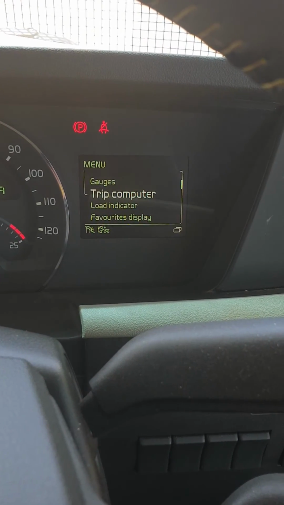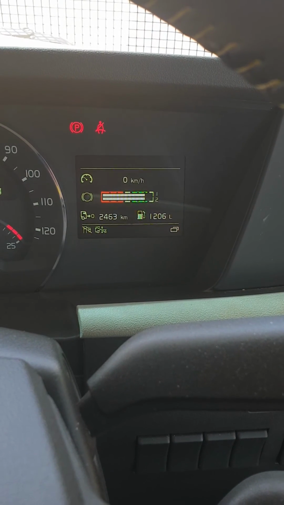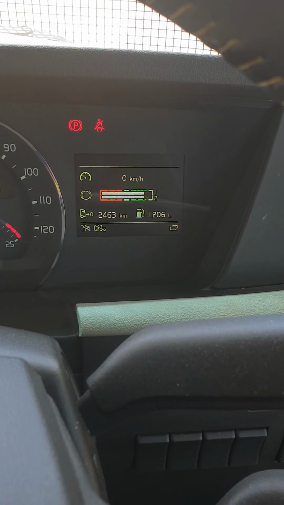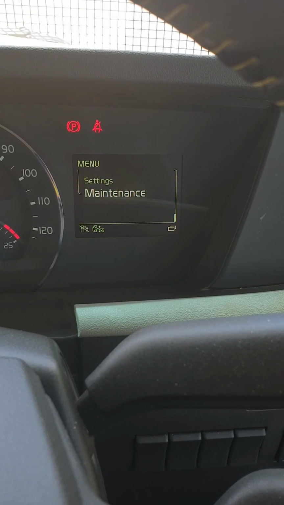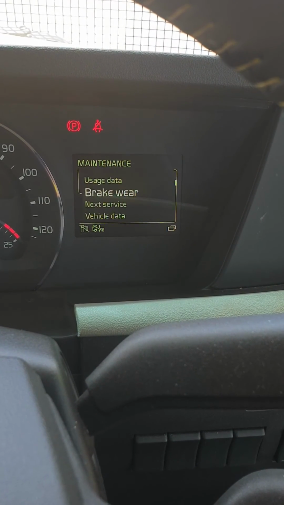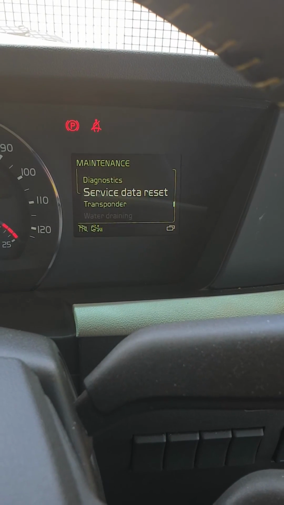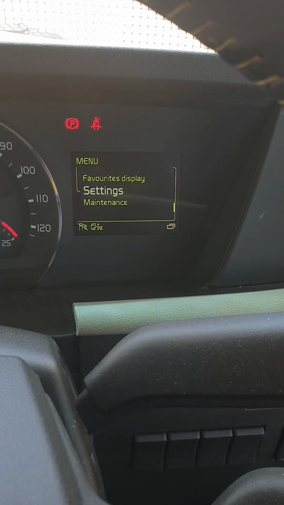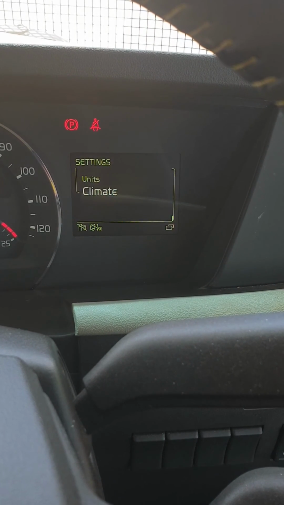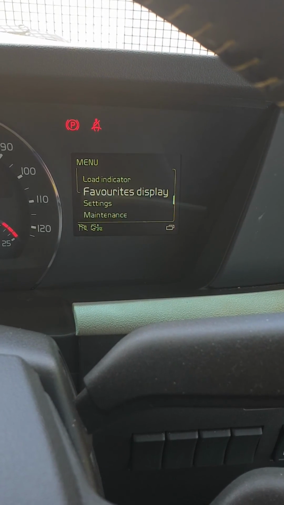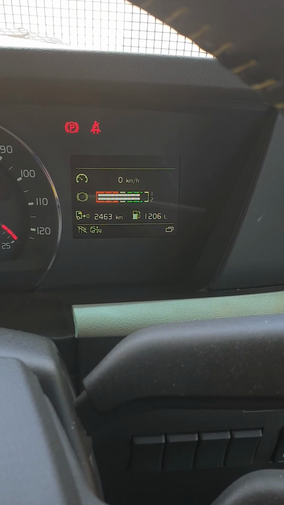that's the demonstration video. All it is really, if you want to know how things work with the truck, it's just a case of going through each of the menus. You're not going to damage the truck or anything. It's just a way of working out how things work with the truck, and then you set it to how you want it when you're driving.